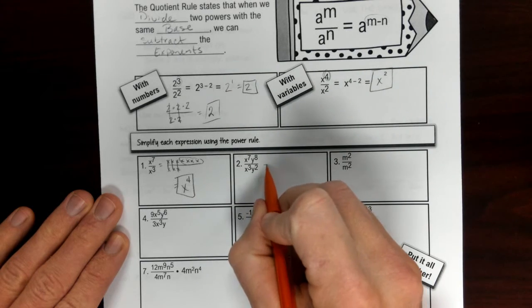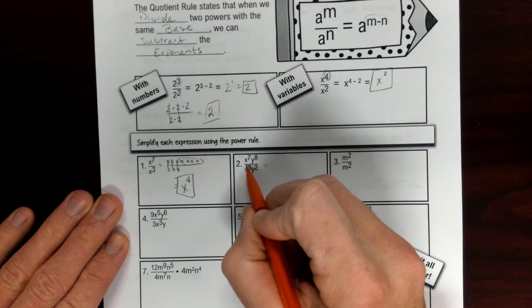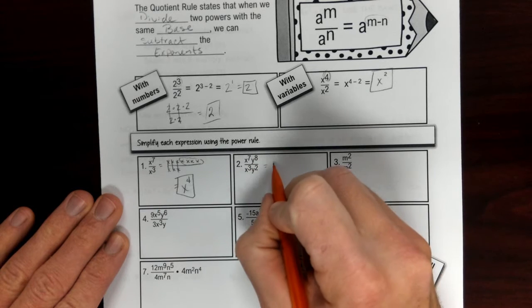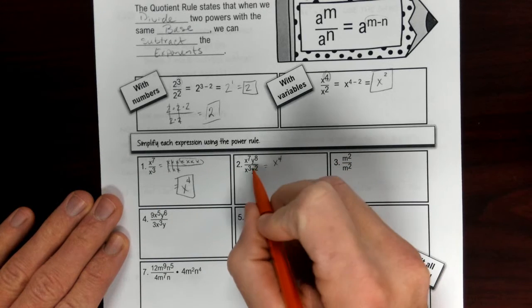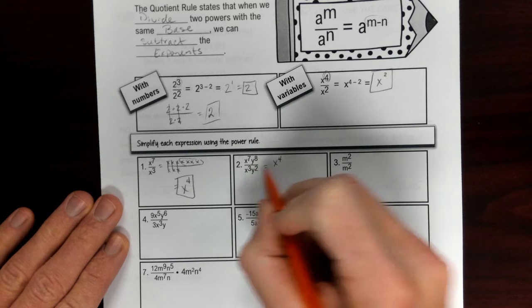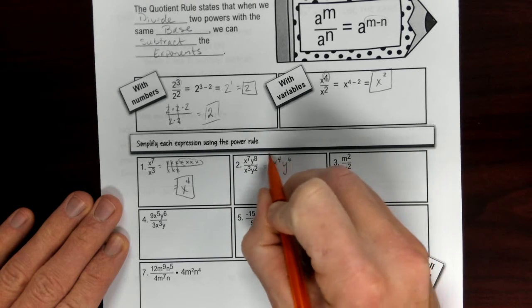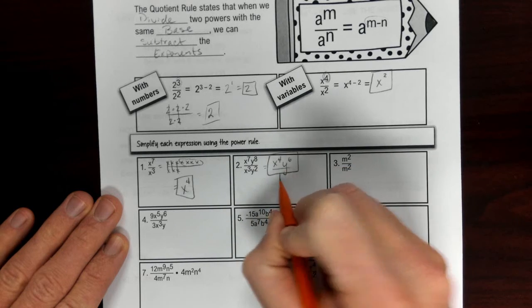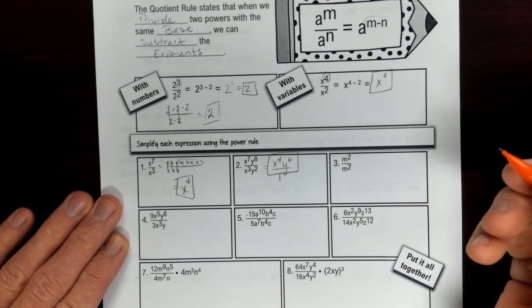Number 2, I have 2 variables. No big deal. I've got x to the 7th over x to the 3rd. We just did that. We know it's x to the 4th. We've also got y to the 8th over y to the 2nd power. So 8 minus 2 is y to the 6th. And both of those are in the numerator. You could say that's over 1. You don't have to write it over 1.